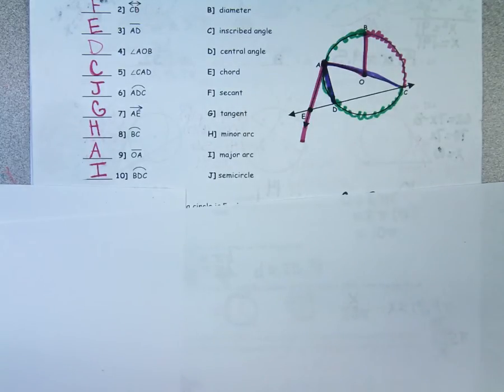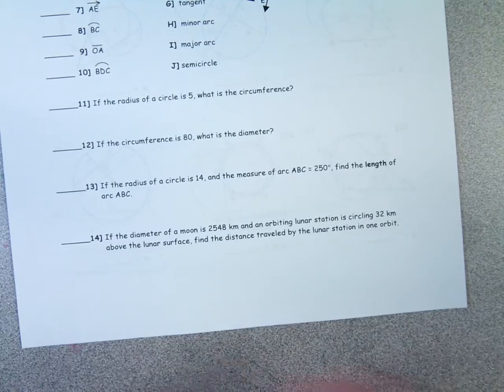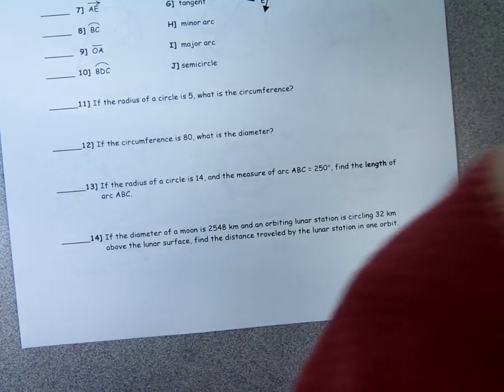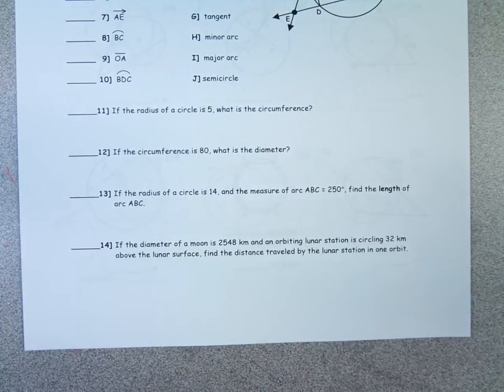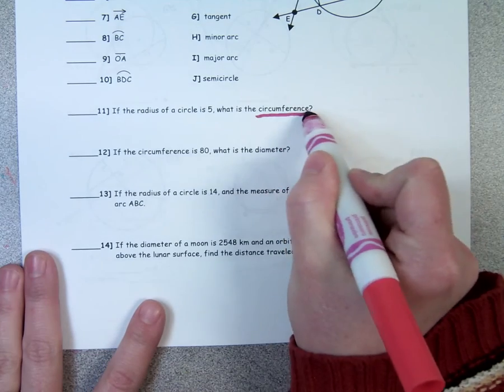Okay, then some of these I'm going to work out for you from start to finish. And if you already have them worked out and you're just trying to check your answers, then you can just fast forward through what you feel like you need to fast forward through and see if you got your answers right. Okay, number 11. It asks for the circumference of the circle.